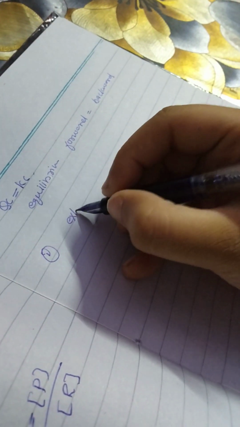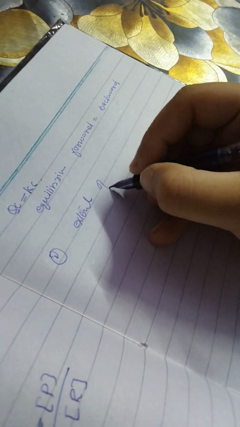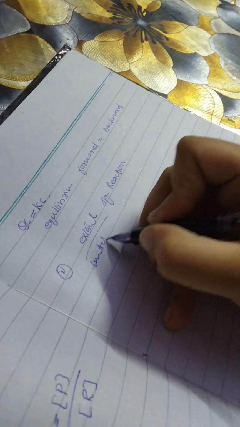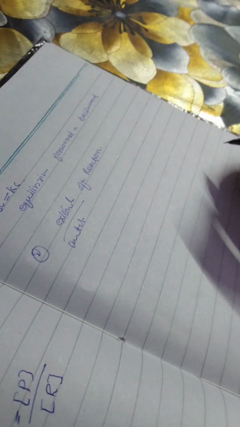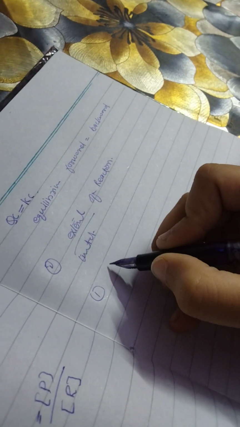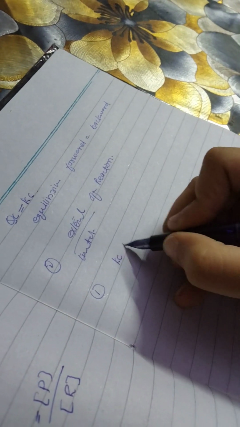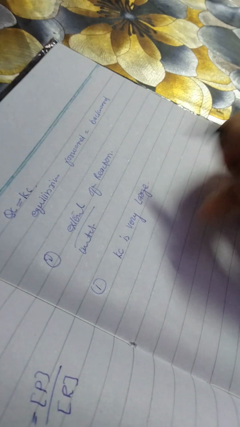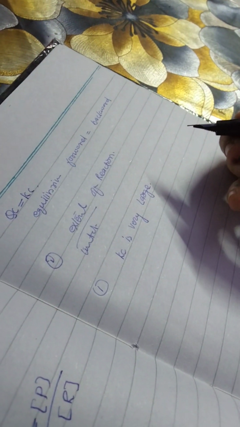Now let us find the extent of the reaction, like the limitation of the reaction. What is the extent of reaction? What is the limitation of our reaction? Number 1, if the value of Kc is very large, what will happen?